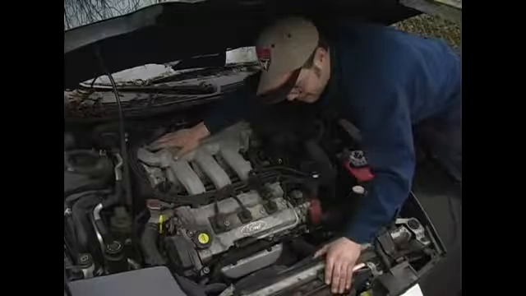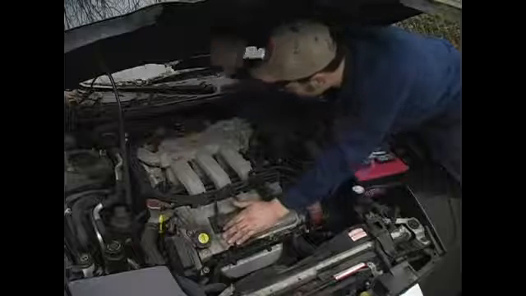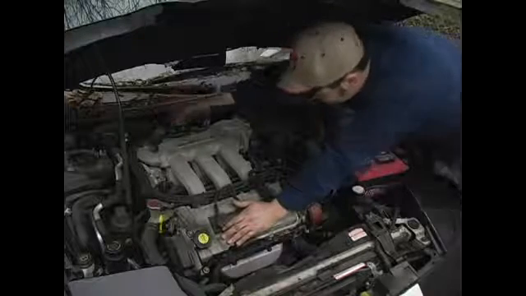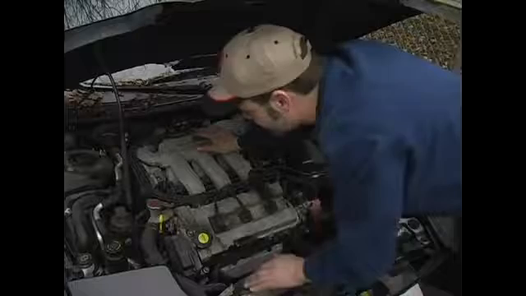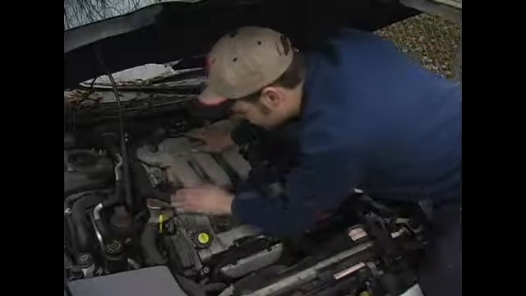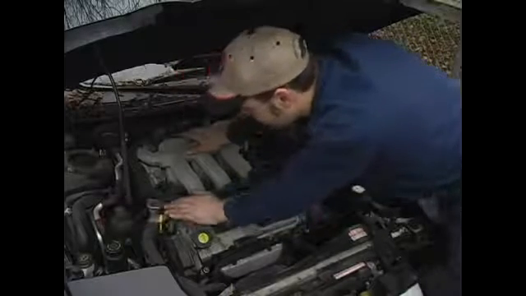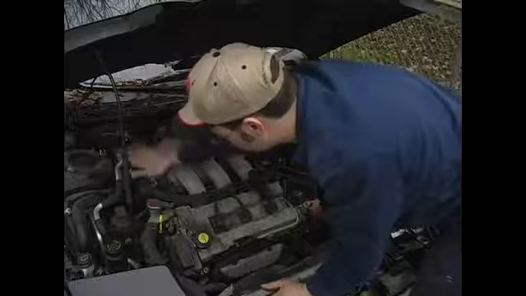Just stand behind it. The left bank will be on your left hand, and the right bank will be on your right hand. Once you have the layout of the motor established, you have to identify which cylinder head is farthest forward towards the front of the motor. It happens to be the right bank.